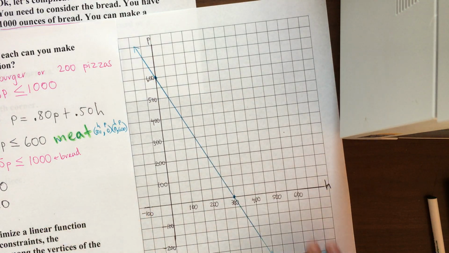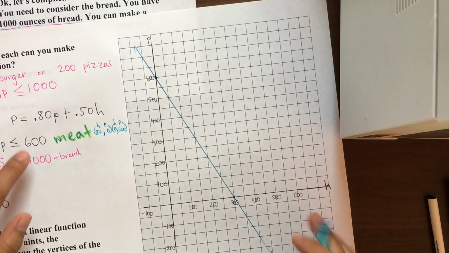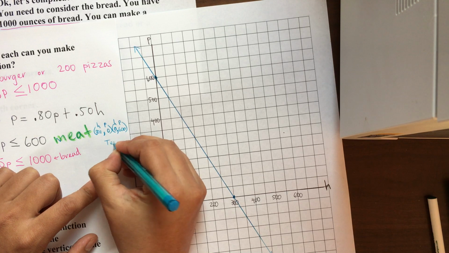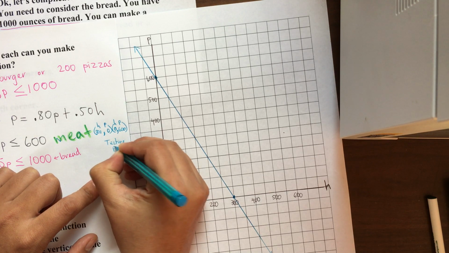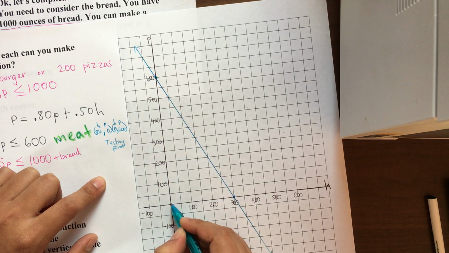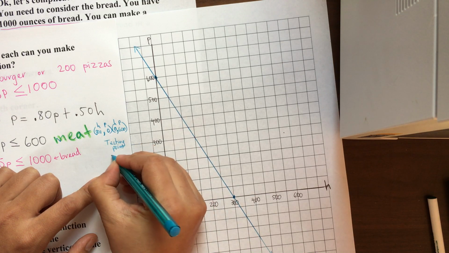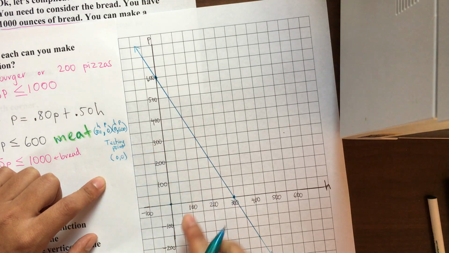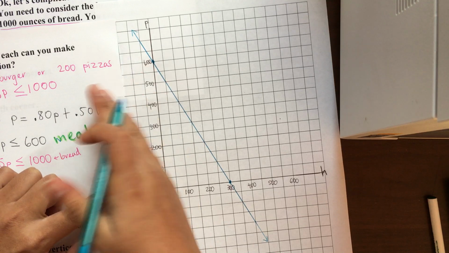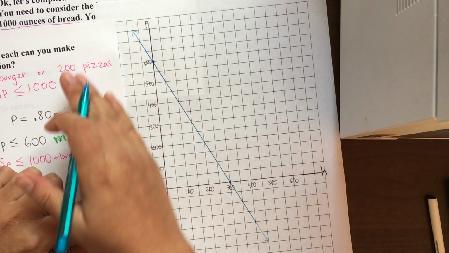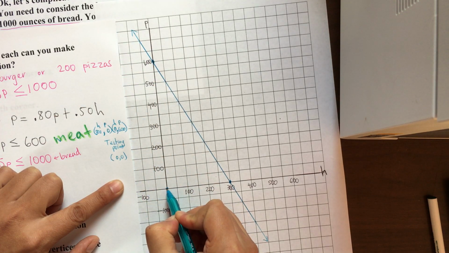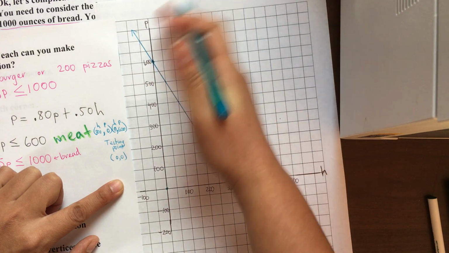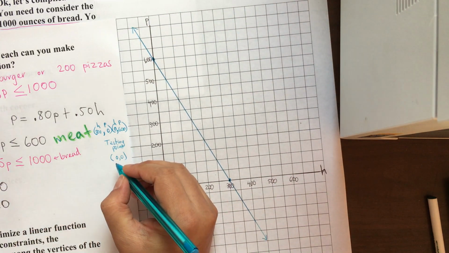For the shading, remember to do the testing point. And I recommend 0, 0. So my testing point is 0, 0, and if that's a solution, that means that the solutions or the shades should be in here. If 0, 0 is not a solution, then we go to the other side of the line. Okay, so let's see.